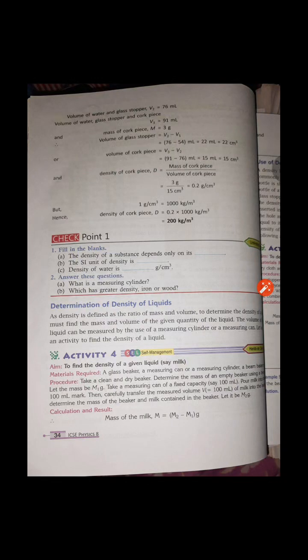This is the second explanation video of physical quantities and measurement. In the last class, we learned how to determine the density of regular and irregular solids. Today, we will learn how to determine densities of liquids. As density is the ratio of mass and volume, to determine the density of a liquid, we must find the mass and volume of a given quantity of liquid.